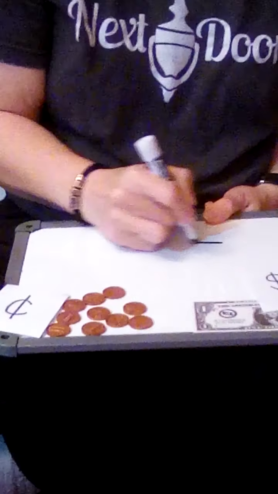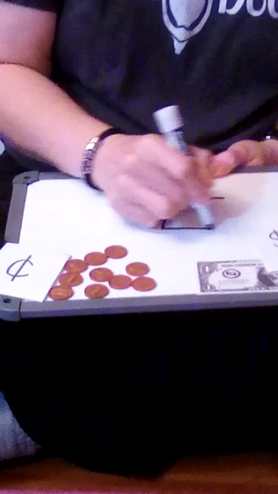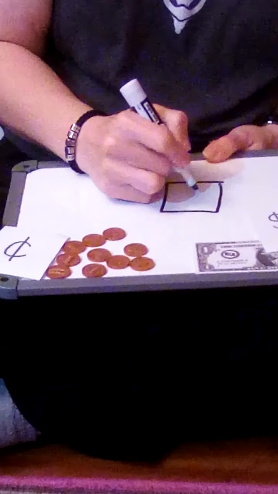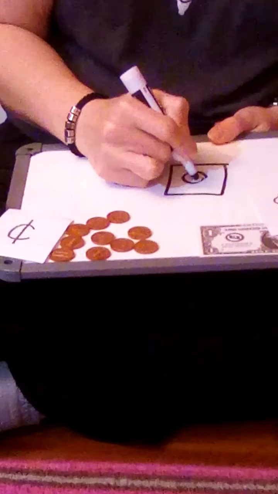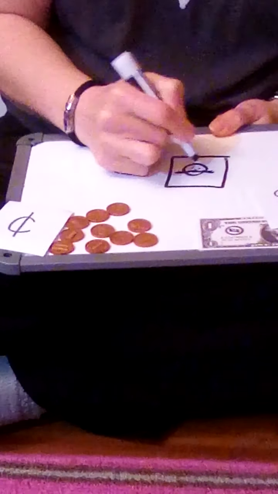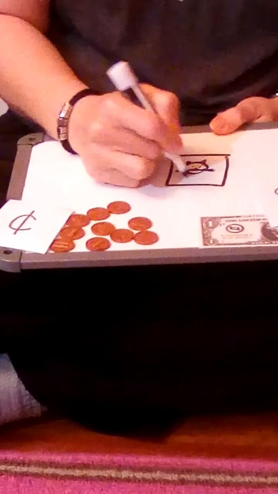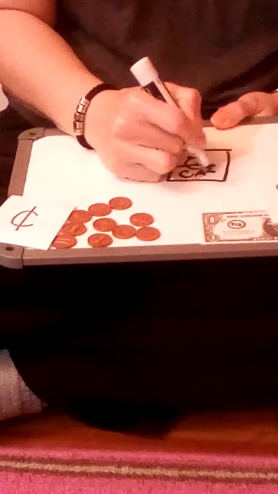So sometimes we do a little game where I draw something they might want to buy at the store. So let's say I'm going to the store and I decide I want to buy a book. And it's a cool book. It's about a cat. All right, so I want to buy a book called The Cat at the store.